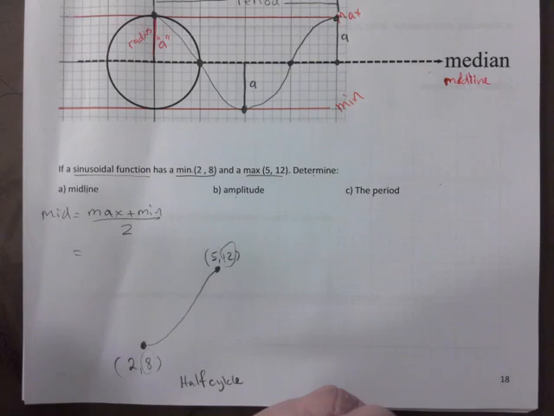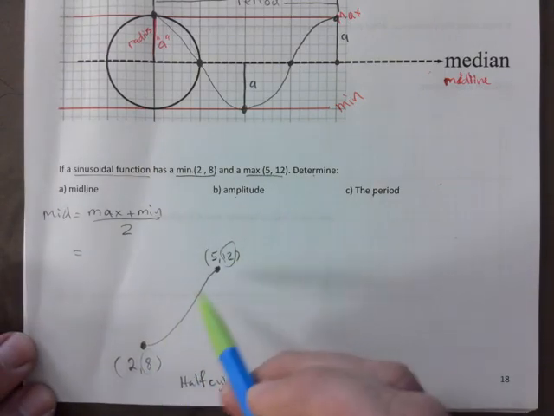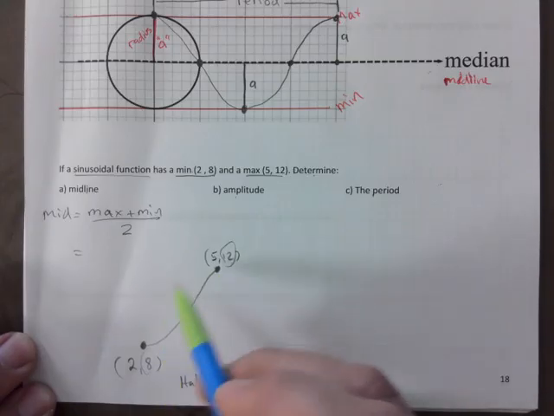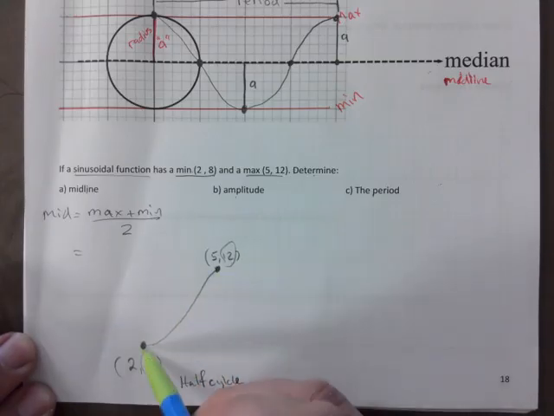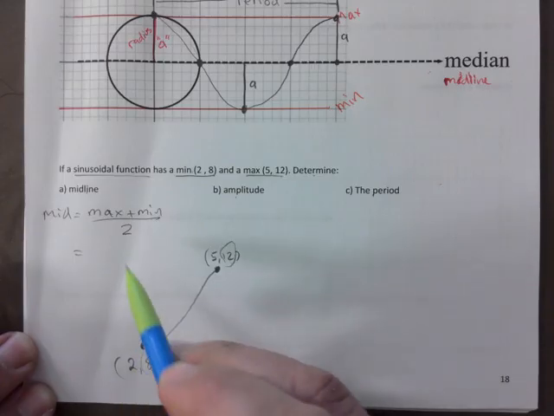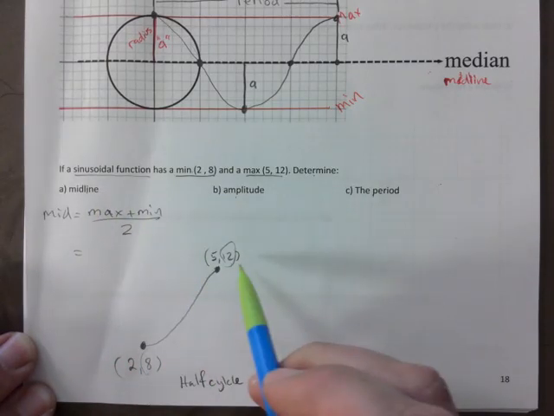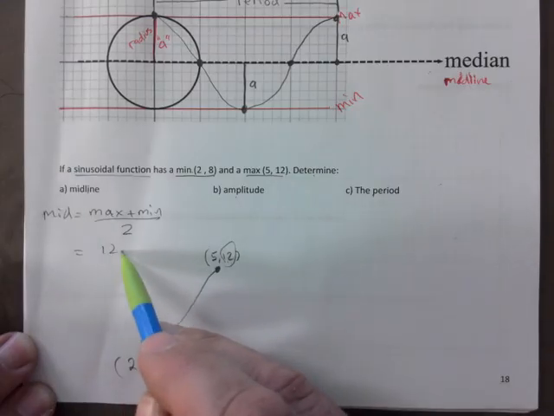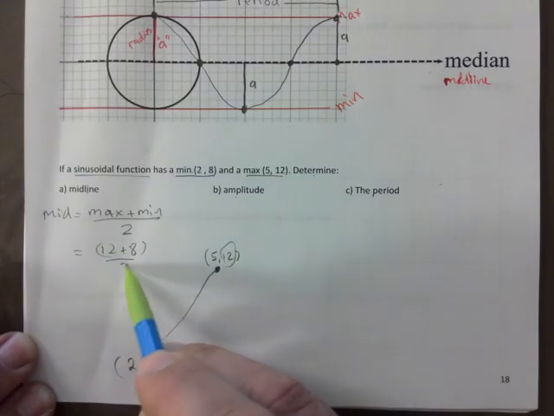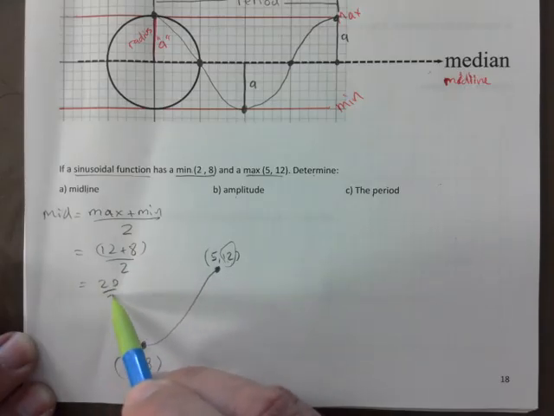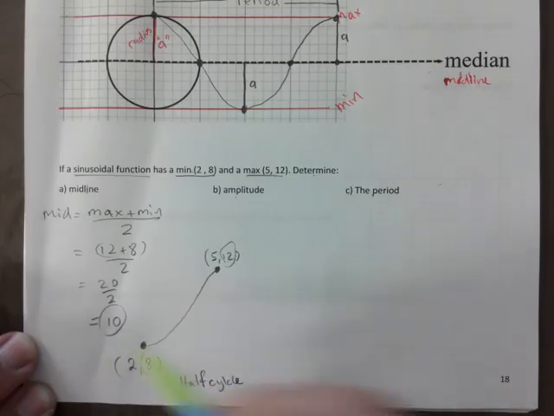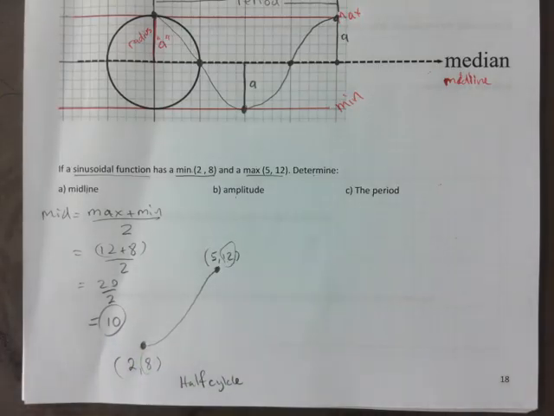We're always talking about the y values for the midline, even though max and min are labeled as coordinates. So 12 plus 8 divided by 2, that's 20 divided by 2, that is 10. So we've got our midline there.